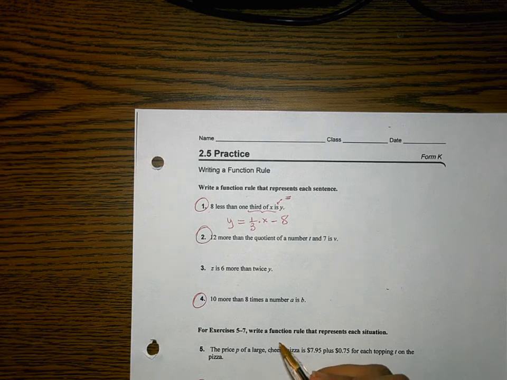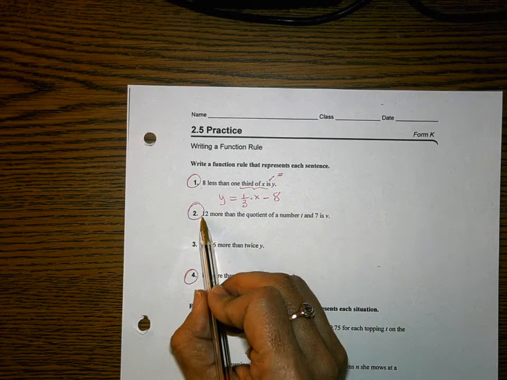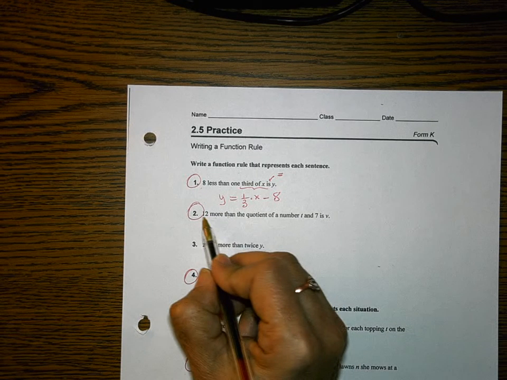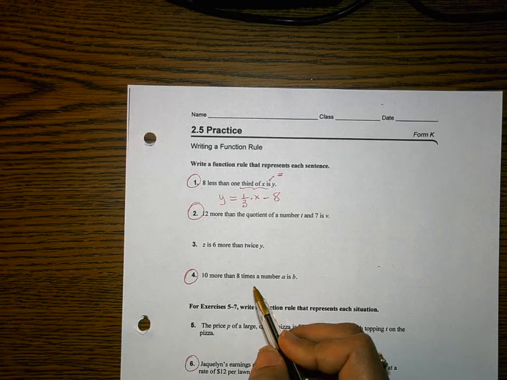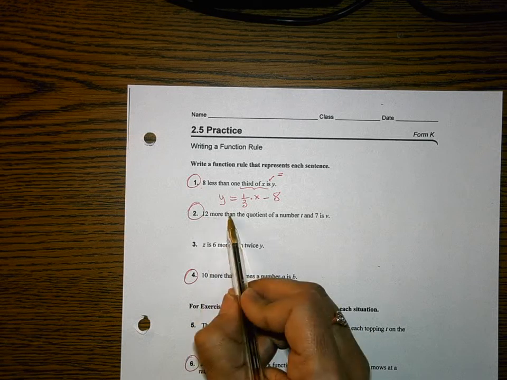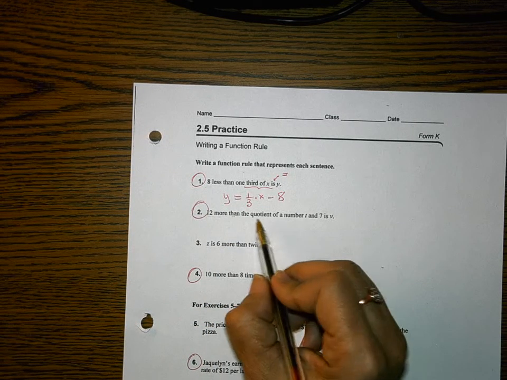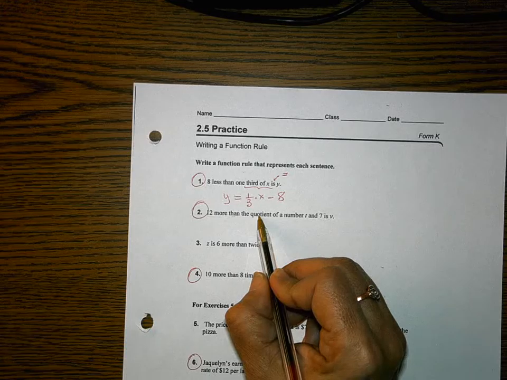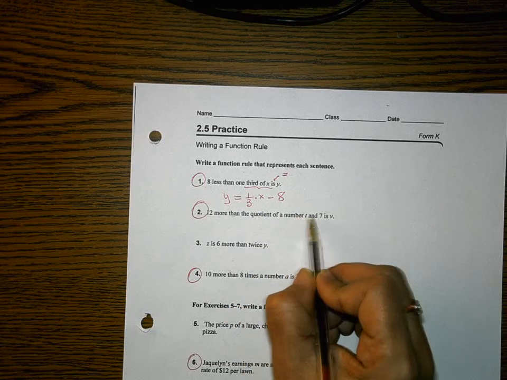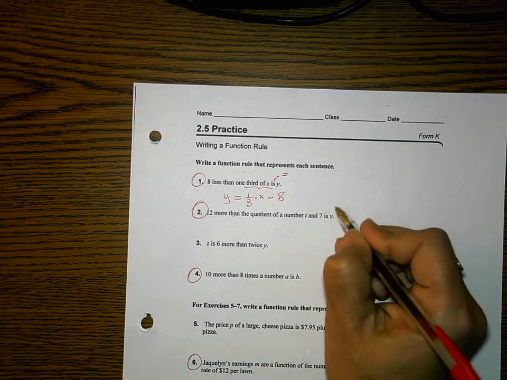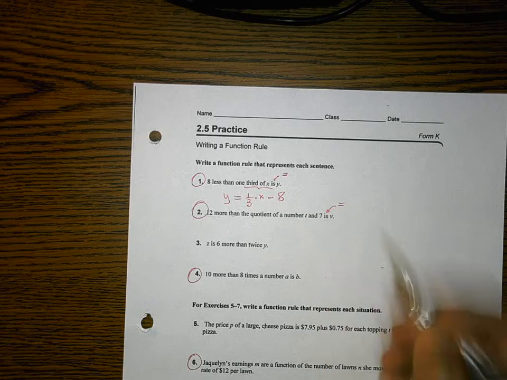Okay? So let's do another one. It says 12 more than, so this is going to be towards the end of my mathematical expression. I'm going to be adding 12 at the end. It says the quotient, which is a division, of a number t and 7 is v. So again, the word is means my equal sign.